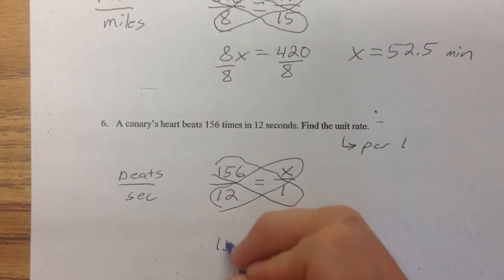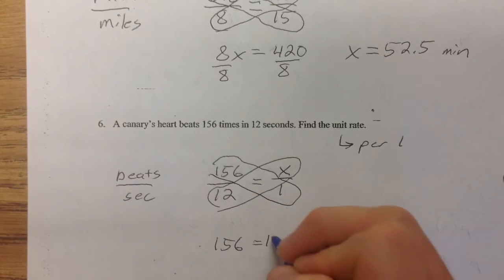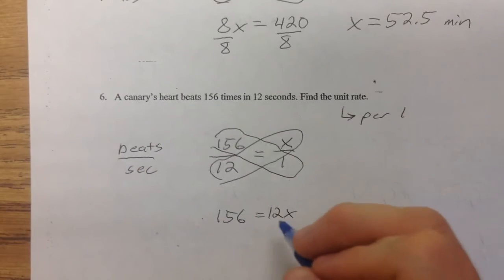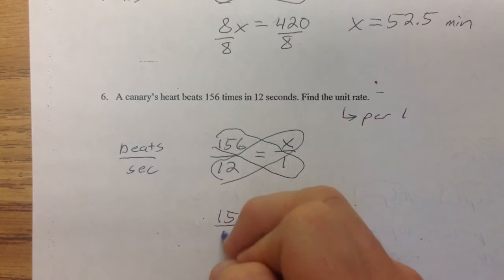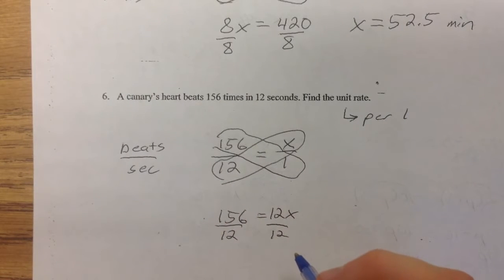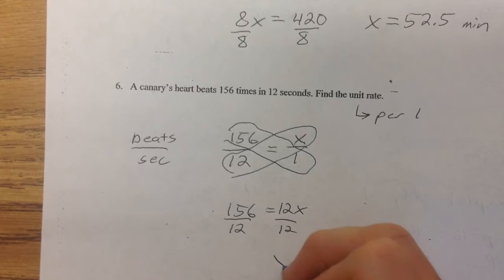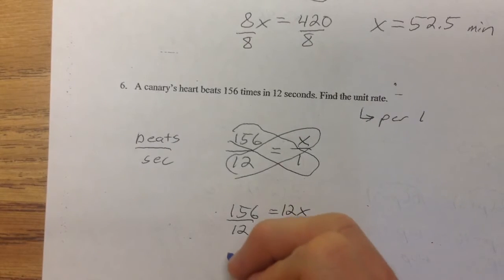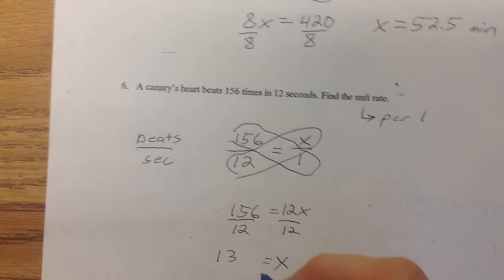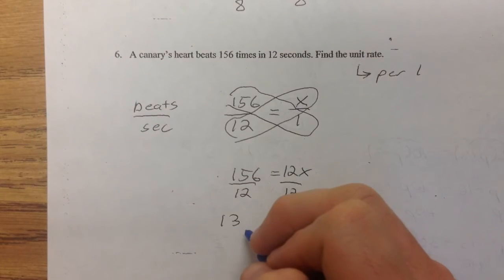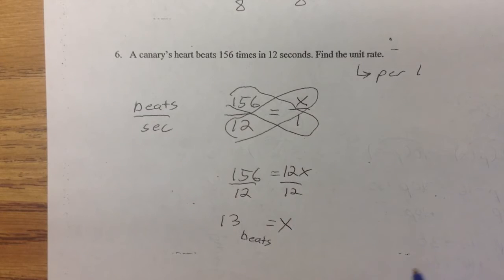We get 156 equals 12x. Divide both sides by 12. 156 divided by 12 is going to be 13. So x equals 13 beats. The canary's heart is going to beat 13 times in a single second.